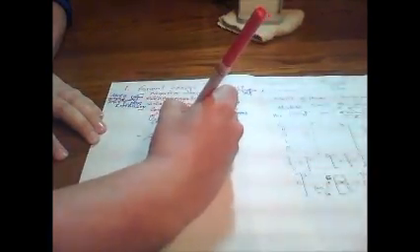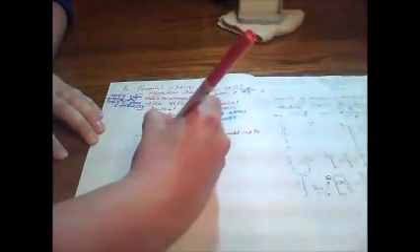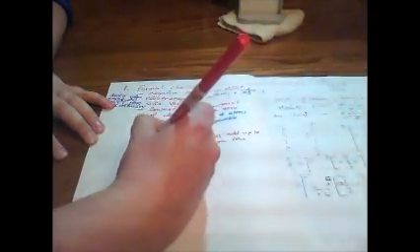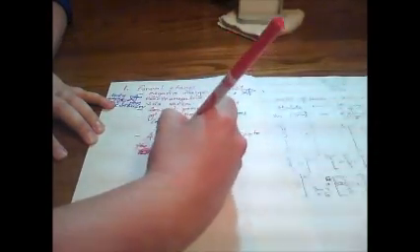So, we also want to make sure that all of our formal charges add up to the overall charge on the ion or molecule.